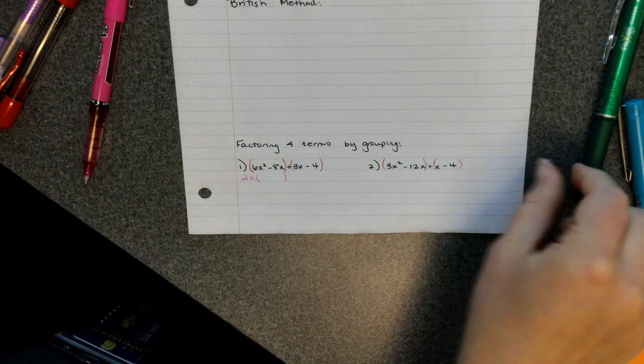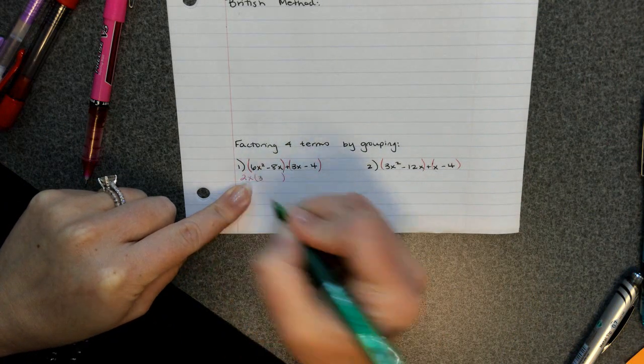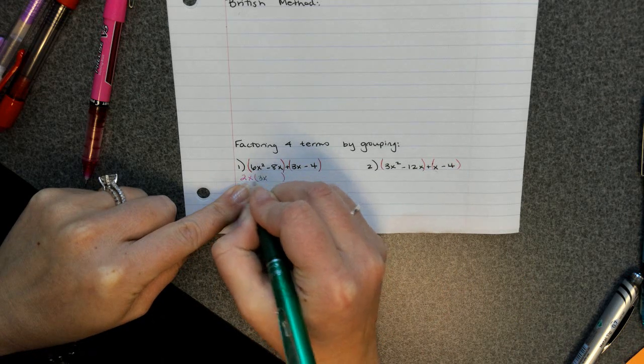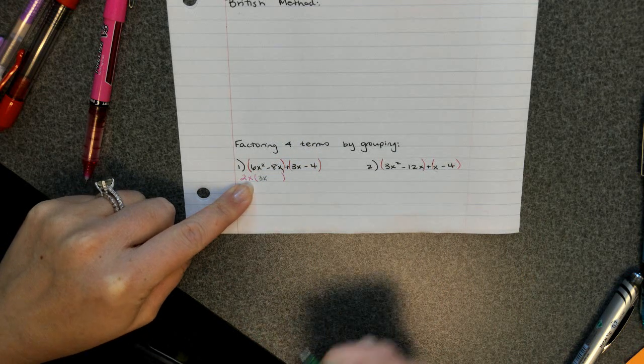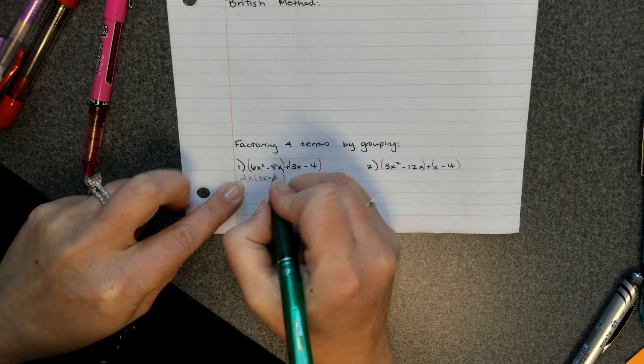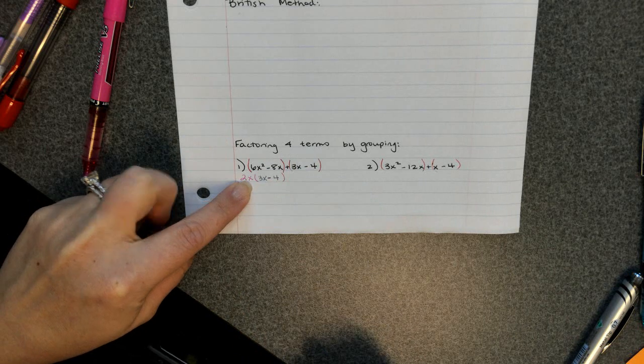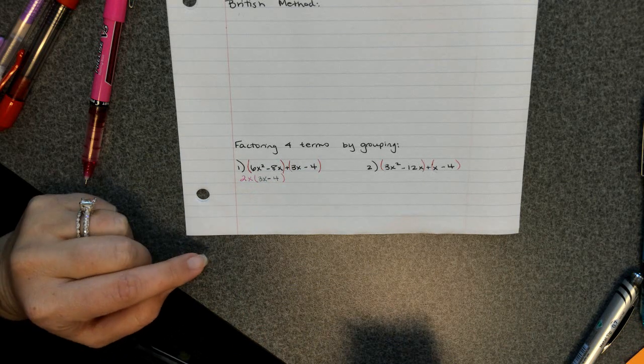Then I have to figure out what's still on the inside. So 2x times, this would have to be 3 in order to get to 6. x times x in order to get to x squared. The minus sign. 2x times 4, 2 times 4 would get me 8, and x times 1 would get me x. So far, so good.